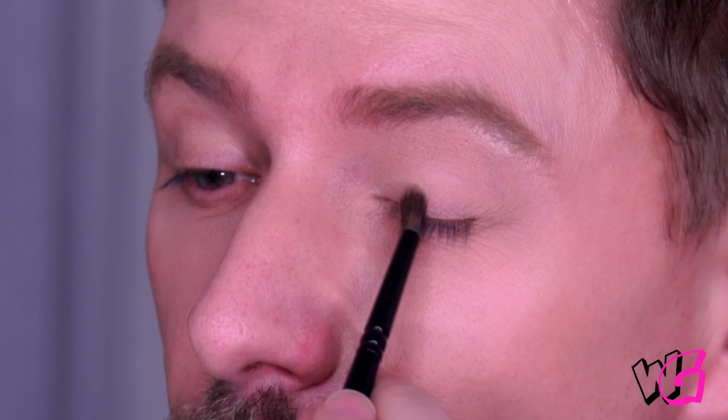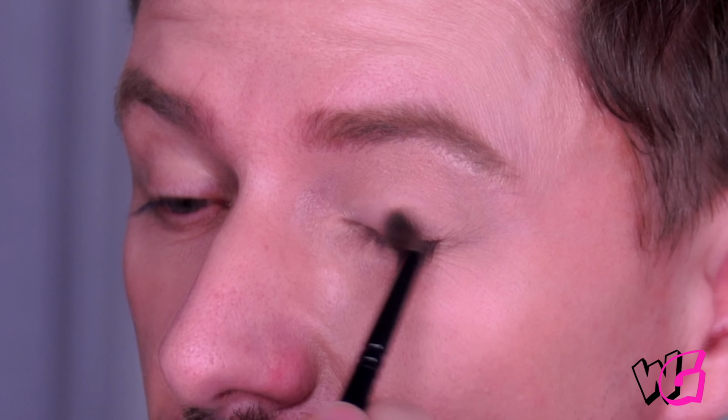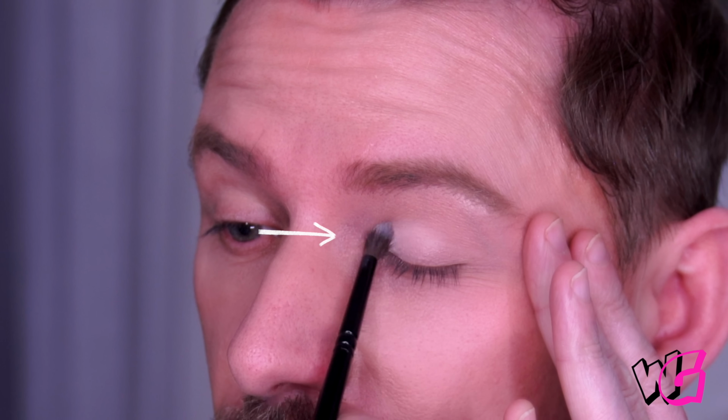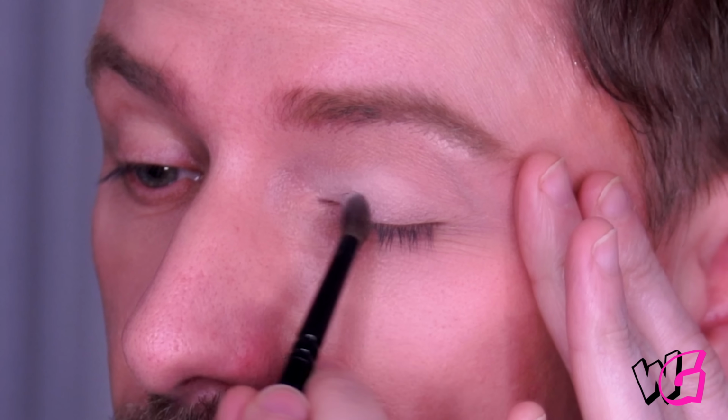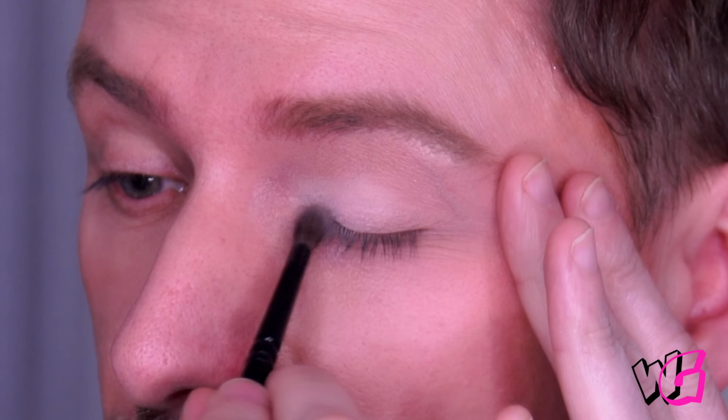Now, if you have a mobile lid that you can see, then place any light color you want onto the inner corner of the eye. But really for this tutorial, I'm just going to use a matte color for this because I want to use matte, because why not? So I'm applying this and keeping it quite close to the lash line and working into that inner corner.